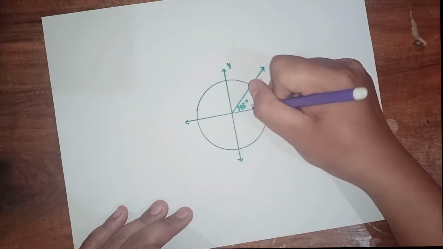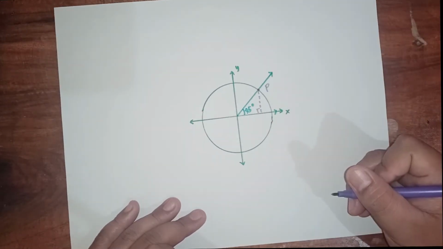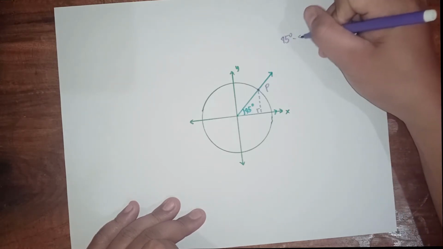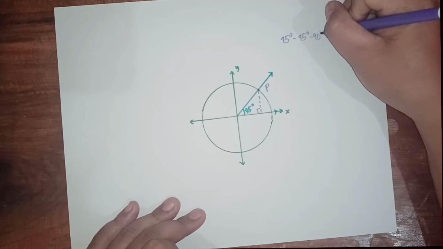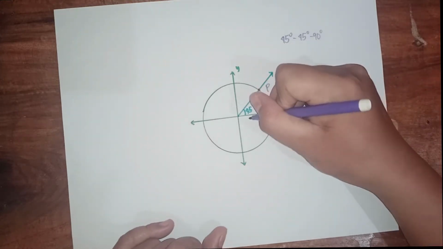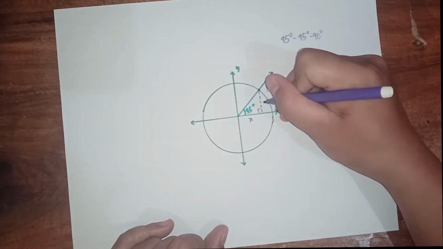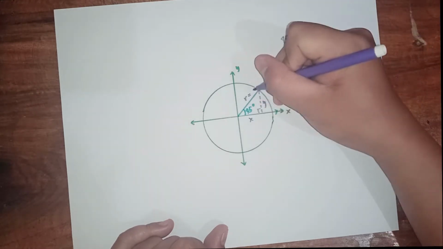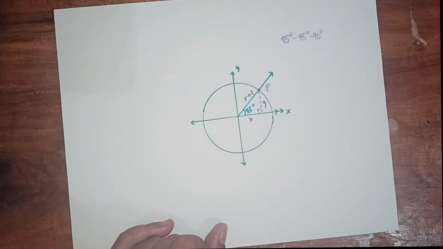So we form a right triangle. Okay, so we have here now a 45 degree, 45 degree, 90 degree triangle. Tama po ba? This side is labeled as x because it is on the x-axis. This is the y, and this is r, the radius. Again, the radius of a unit circle is equal to 1.